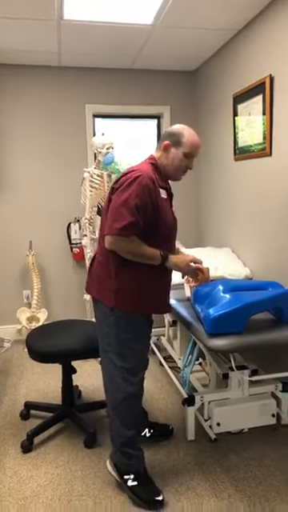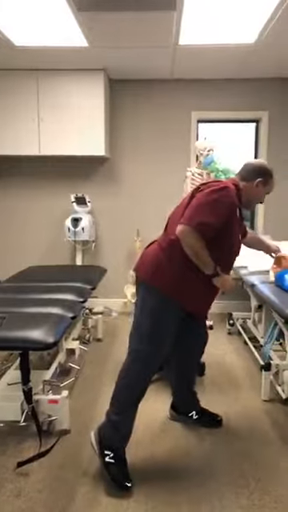And the Epley's maneuver has been around since the early 80s, named after Dr. Epley. And it is a very effective treatment for posterior canal BPPV. So you have to have posterior canal BPPV for it to be effective. If you don't, Epley's is not going to be as effective.